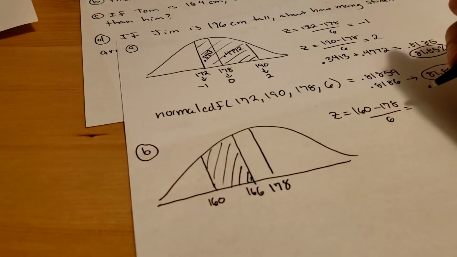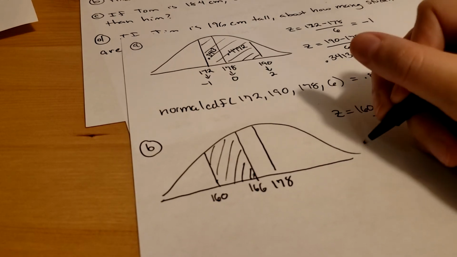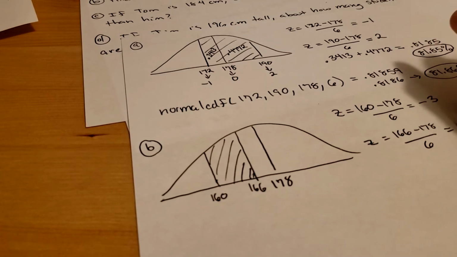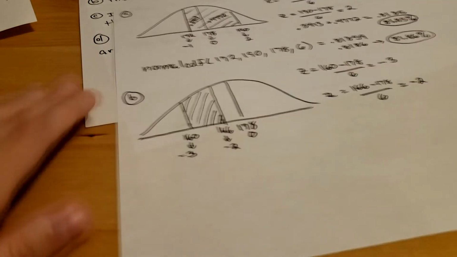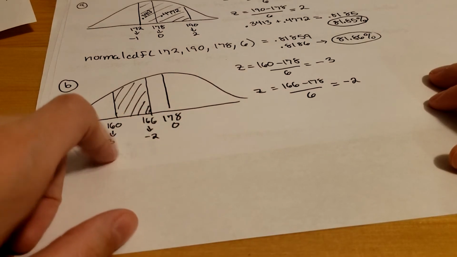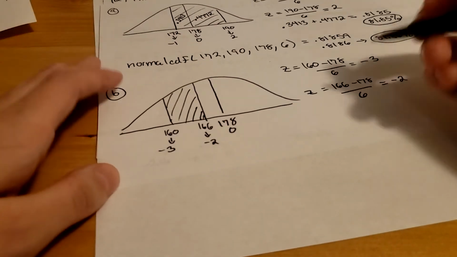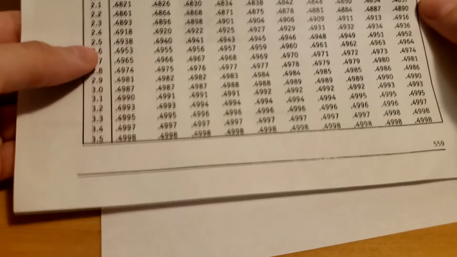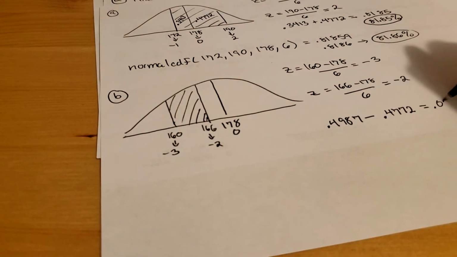So we convert 160 to a z-score and we end up getting -3. We convert 166 to a z-score and we end up getting -2. Now the way that we know how to use the tables to solve this, look up the area between 0 and 3, and then subtract the area between 0 and 2. The area between 0 and 3, back to our tables, right here, 0.4987, minus the area between 0 and 2, 0.4772. This gives us 0.0215, or 2.15%.